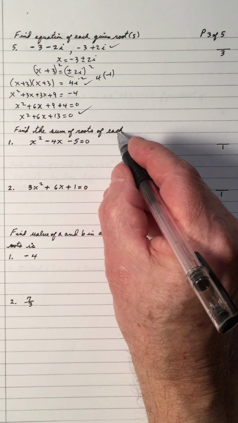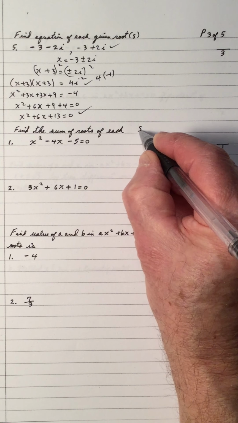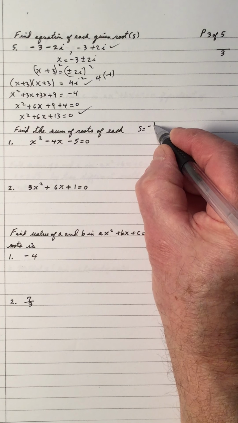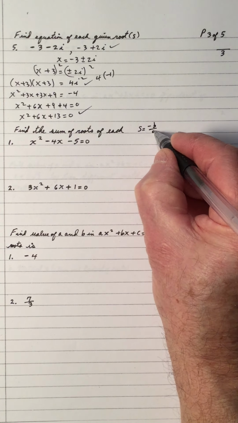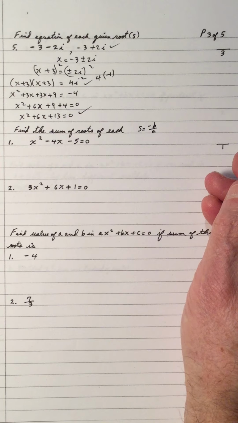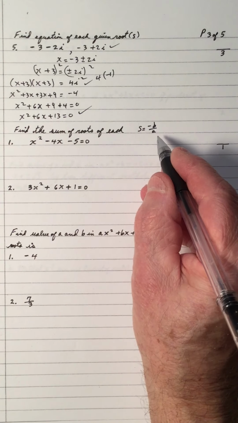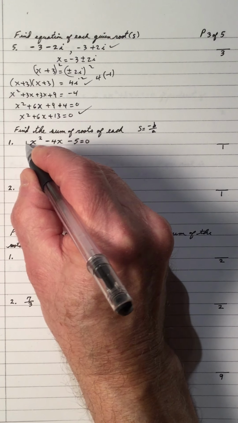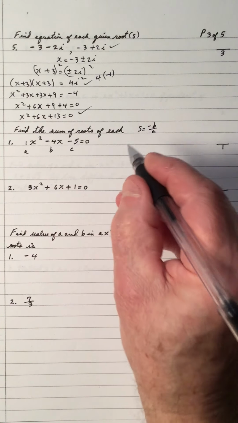Find the sum of the roots of each. So the sum of the roots can be found easily by negative b over a. Now, if you found the roots and added them up, you would still get the same answer. But the quickest way just for the sum of the roots is negative b over a. So a is 1, b is negative 4, c is negative 5.